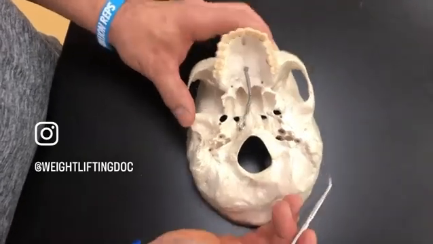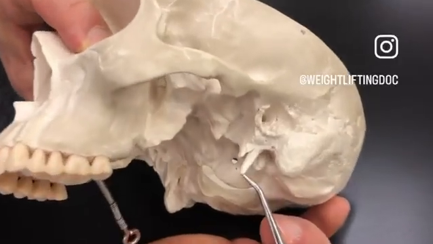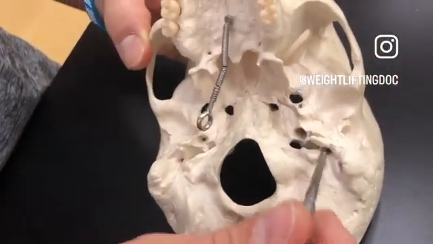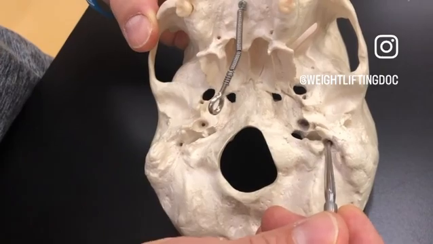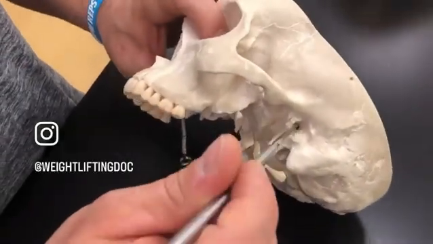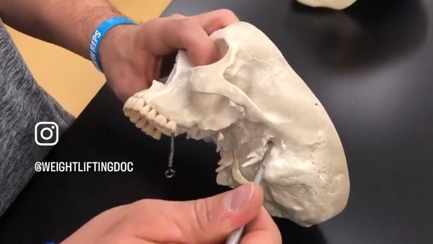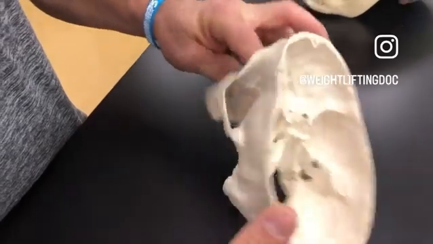Then if you look here, we've got the mastoid process and the styloid process. If we look at the foramen between those, we have the stylomastoid foramen. If we look from the side, we've got the external acoustic meatus, also called the external auditory meatus. Then let's do the foramen on the other side.